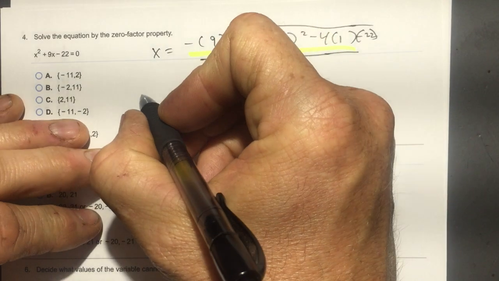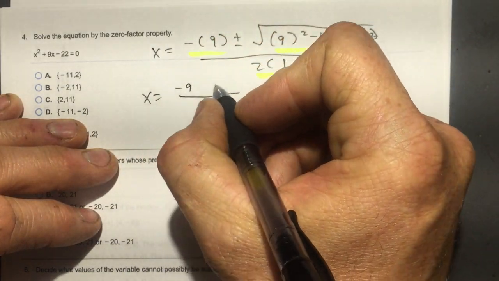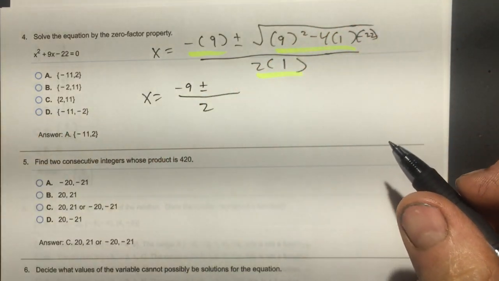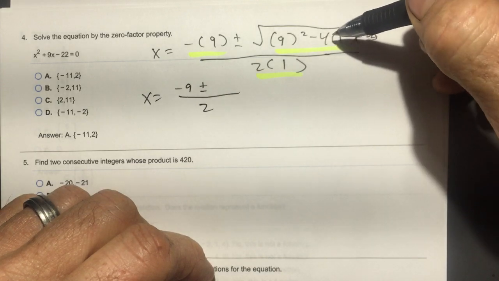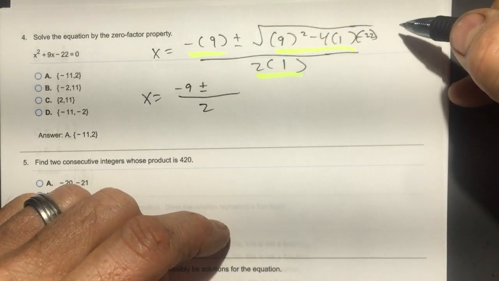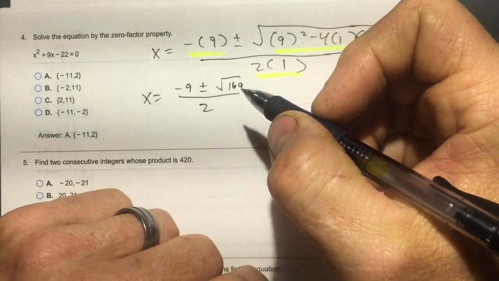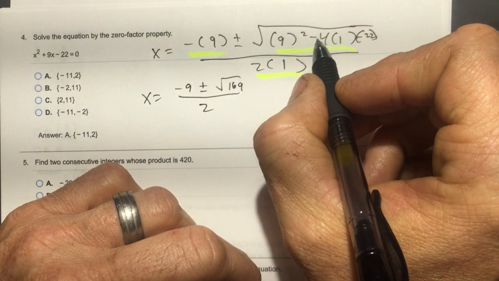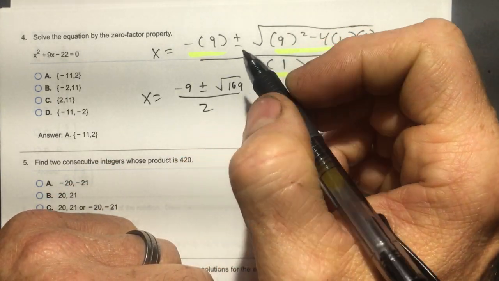So x equals negative 9. Down here, 2 times 1 is 2. And then plus 88, 81, 169. Inside the radical is 169, and the square root of 169 is 13.